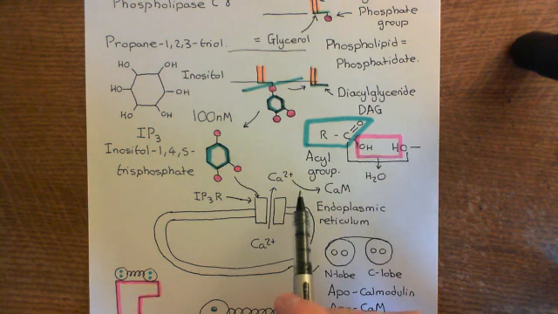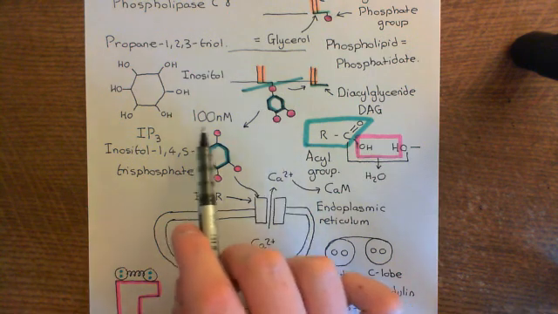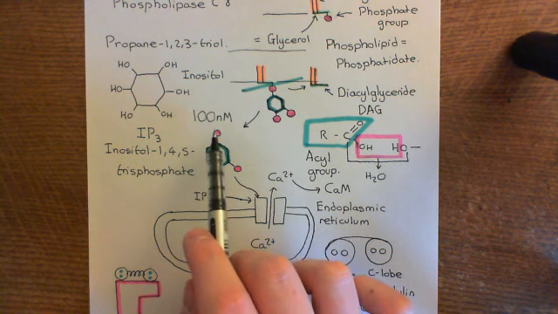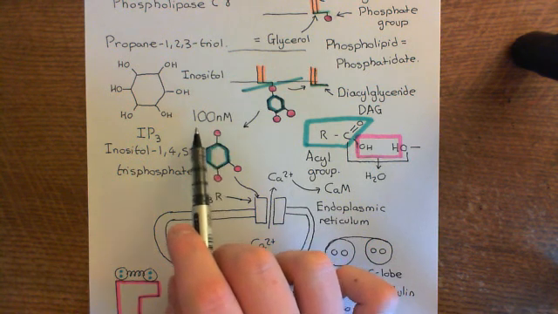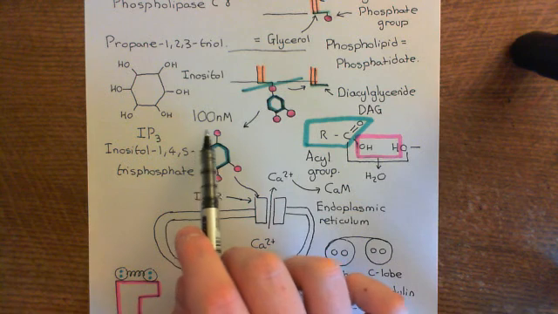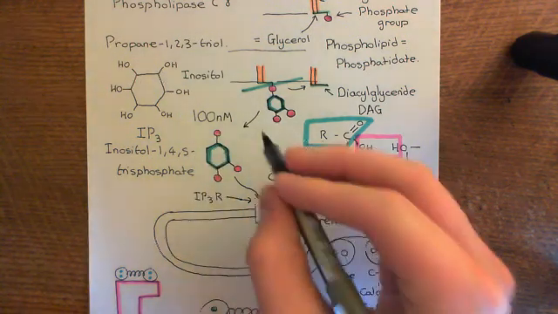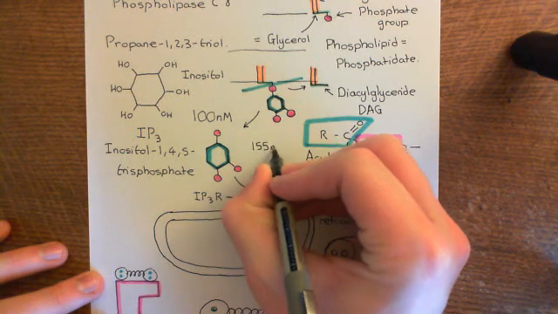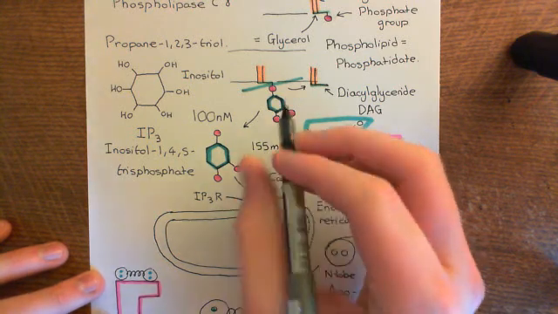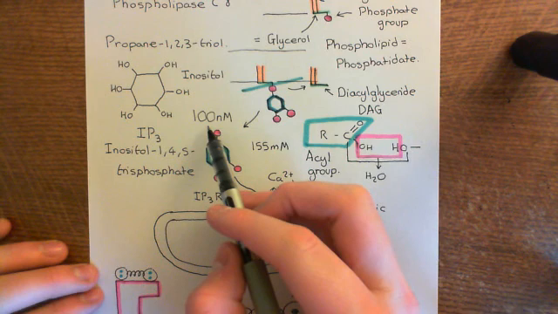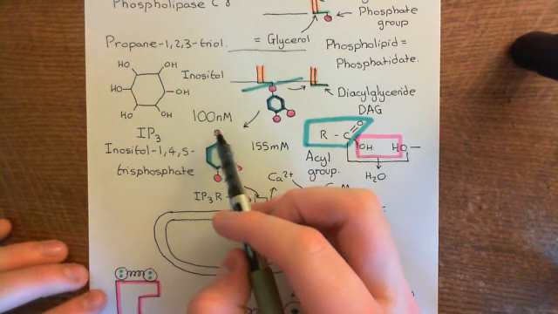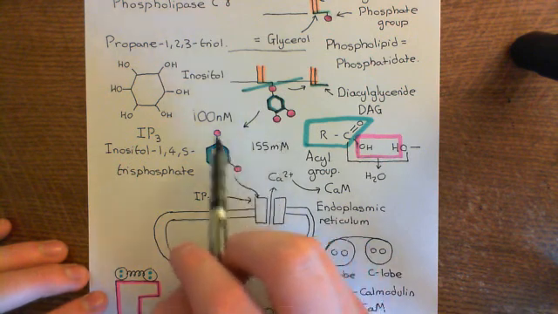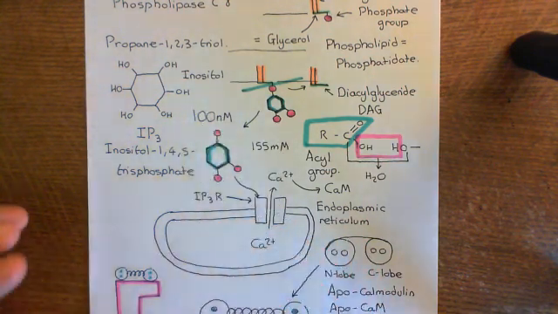So calcium level in the cytoplasm is usually kept ridiculously low at around 100 nanomolar. Now that is tiny, okay? If you compare that to, for instance, the intracellular potassium concentration, which is around 155 millimolar, then you can see how tiny that is. Okay, so this is around 150,000 times smaller than the potassium concentration.